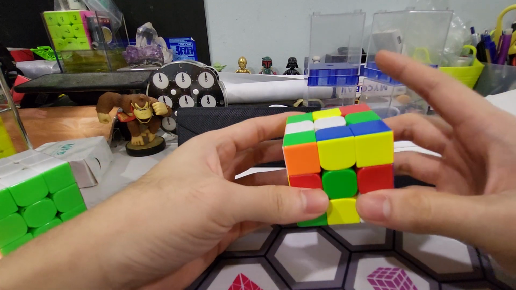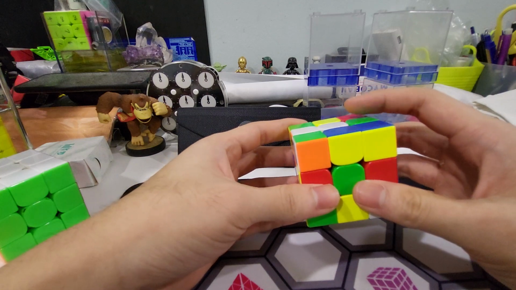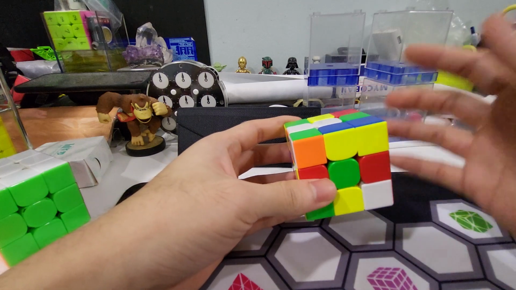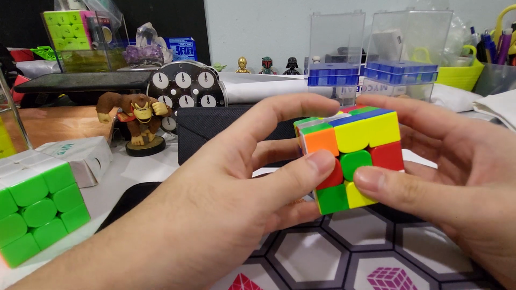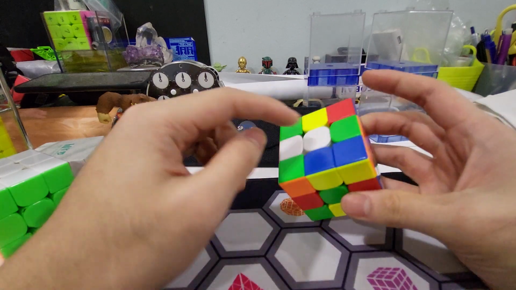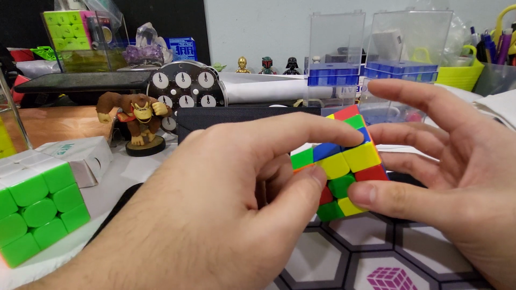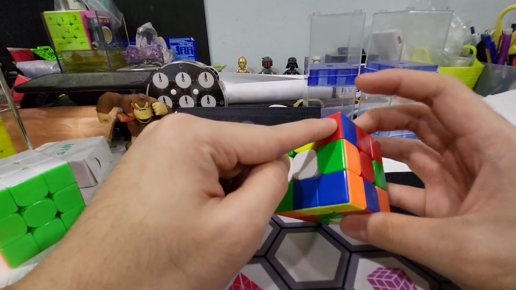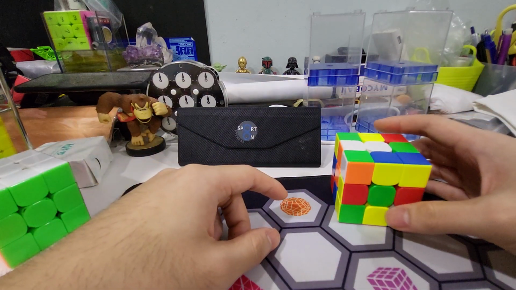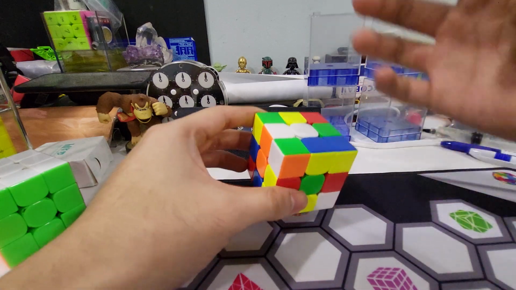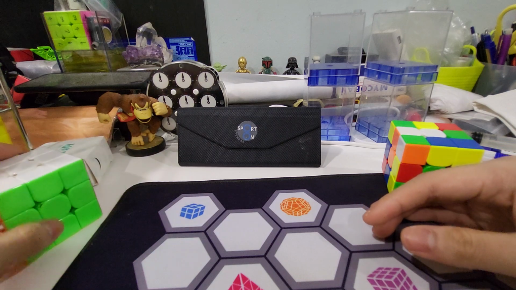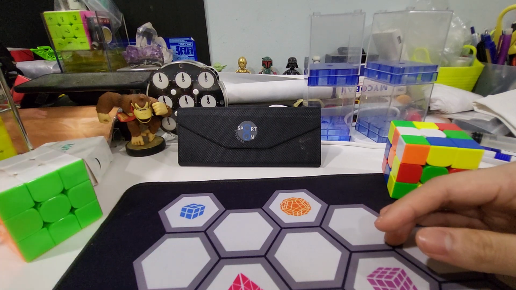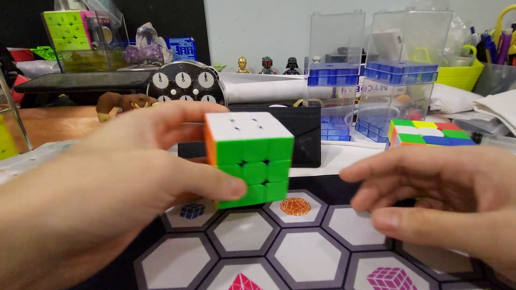And you may have noticed that instead of just starting the edges execution right away, our first edge out is here to here. Our first corner out is here to here. So you could just execute the edges, execute corners, but if I show it on the solved cube, I think it's going to be a lot clearer.